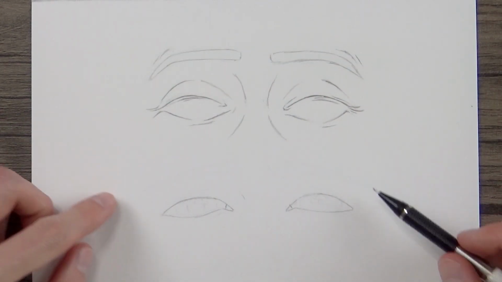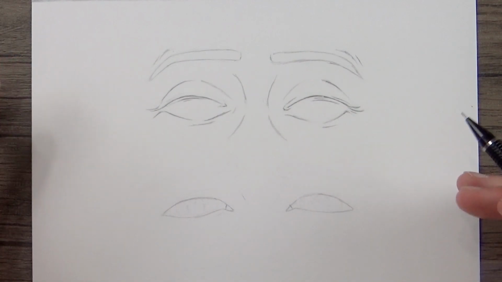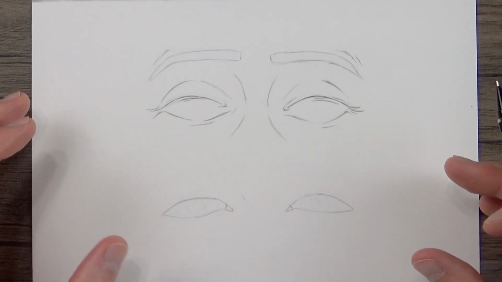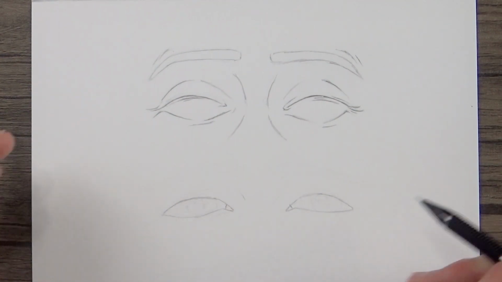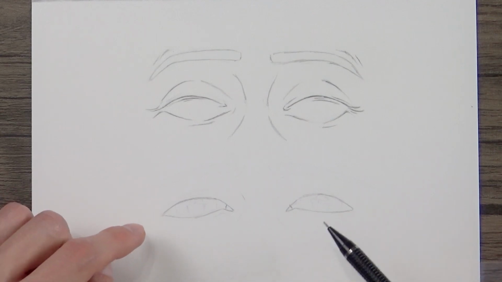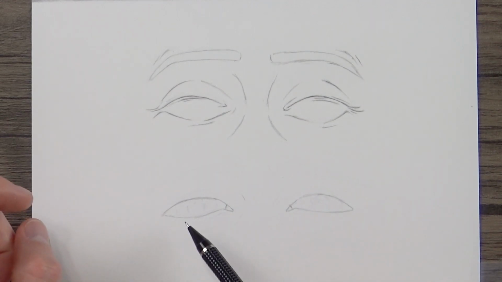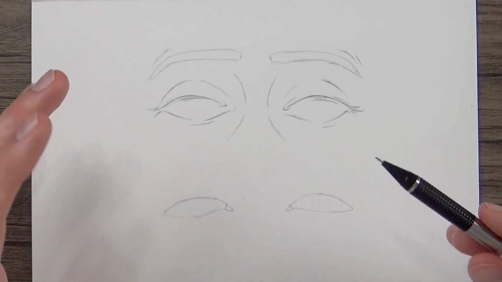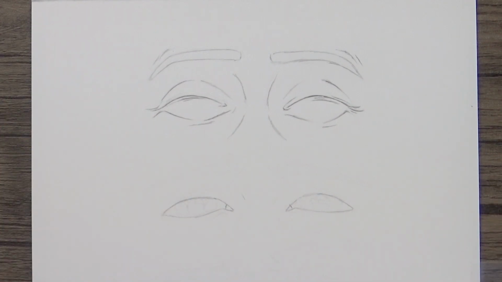So as you can see, it's not drastic. If you over exaggerate the shapes or the lines around the eyes, it'll start to look a little bit cartoonish or a little comical. But you can tell that they droop down on the corners just a little bit, and that slight droop really drives home that these are sad eyes.